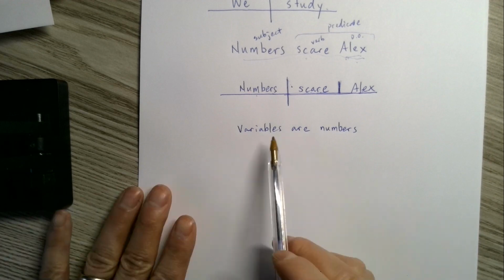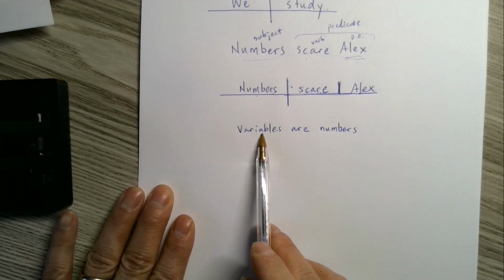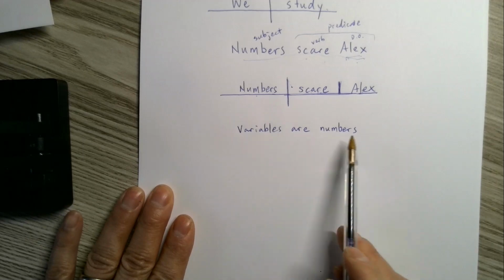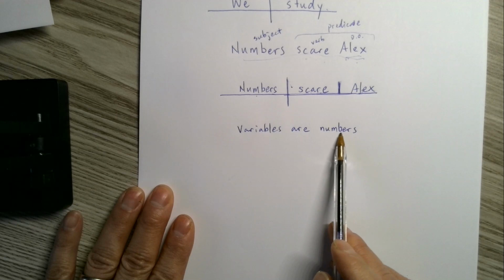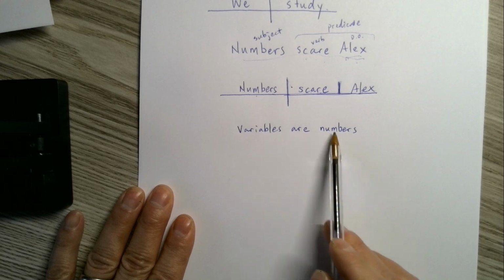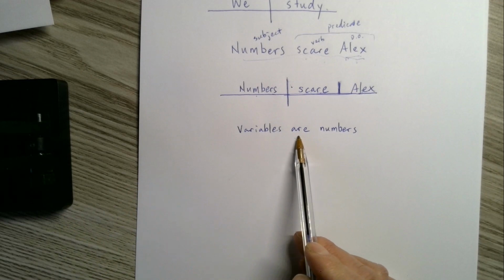On the surface, it looks just like numbers scare Alex. You've got a subject, you've got a verb, and you've got a thing, a noun, that follows the verb. And that is true of this sentence and that sentence. However, this verb is a different kind of verb.